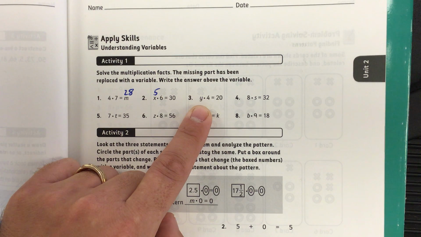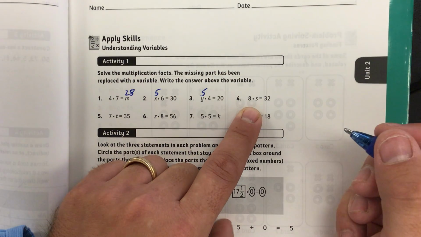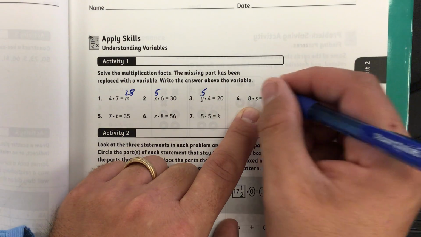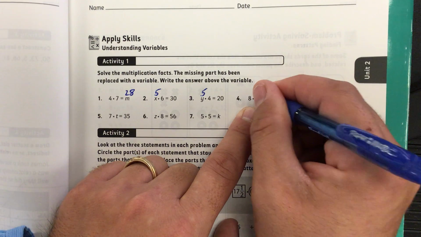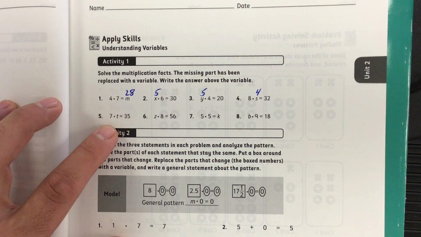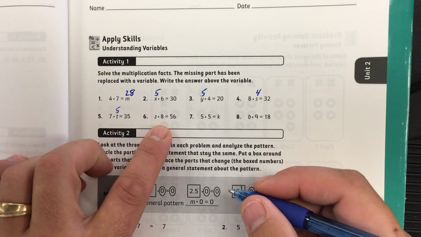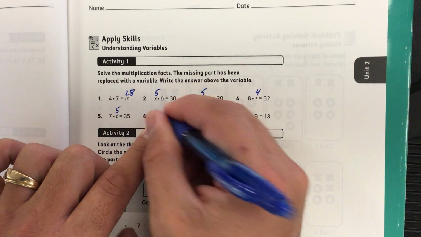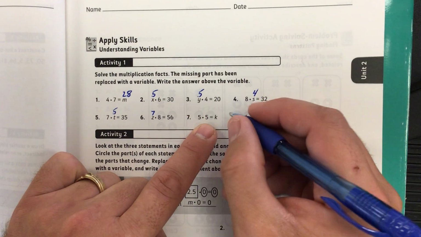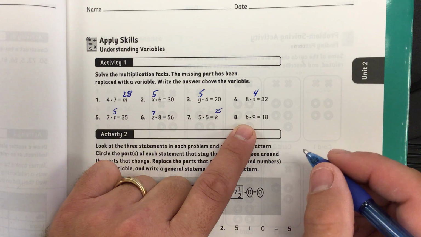What times 4 is 20? 3. No, 5. 8 times what is 32? 8 times what is 32? Oh, 4. 7 times what is 35? What times 8 is 56? 7. 5 times 5? 25. What times 9 is 18? 2.